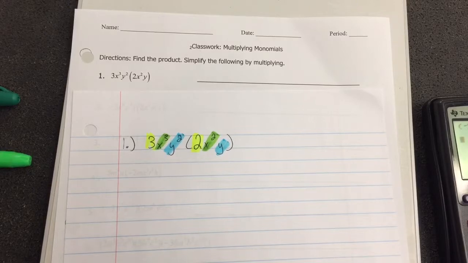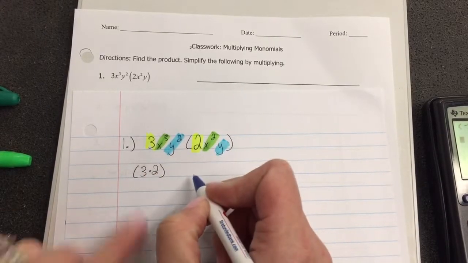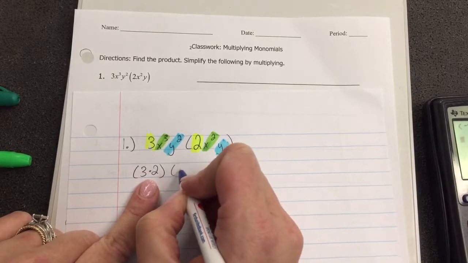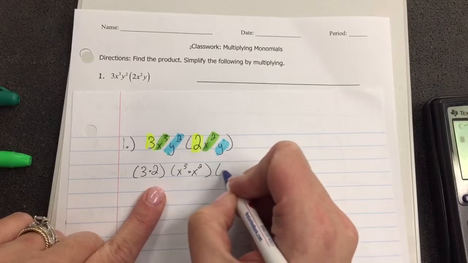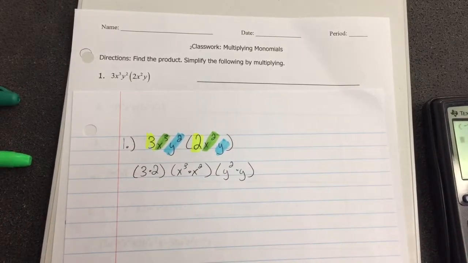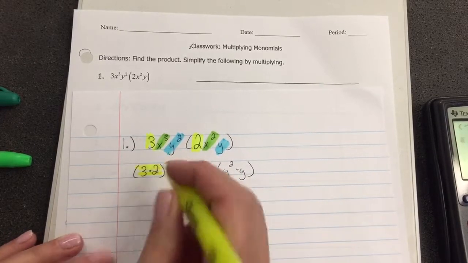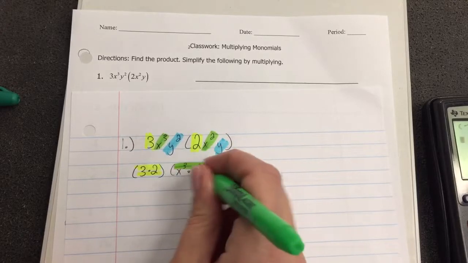So I'm just going to write these together. So I have 3 times 2. Now I'm going to go to the green, which is x cubed times x squared. And then I have y squared times y. Now, do you see how I have kept the letters together, the bases together?